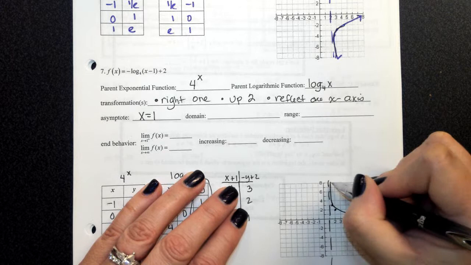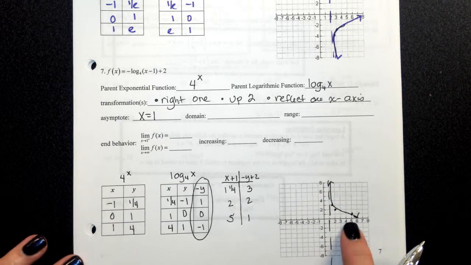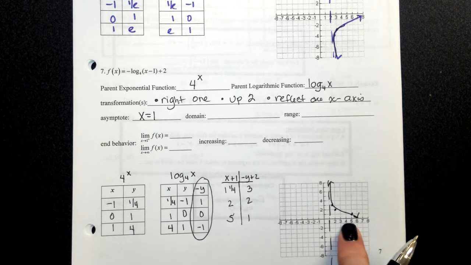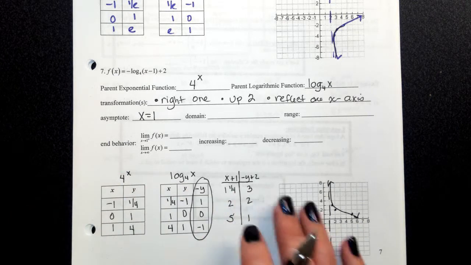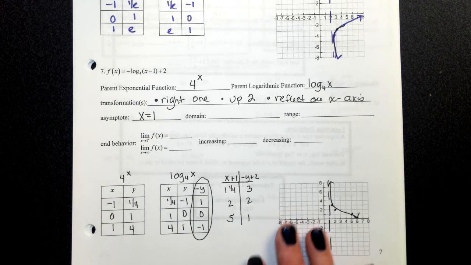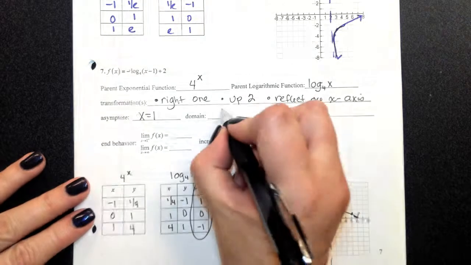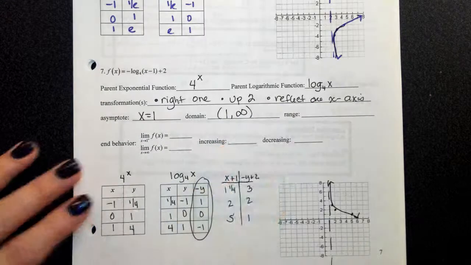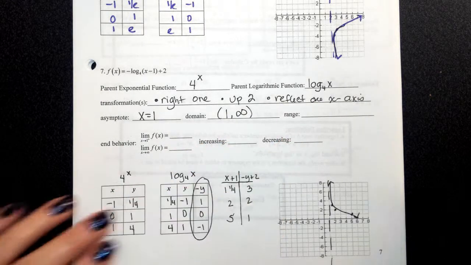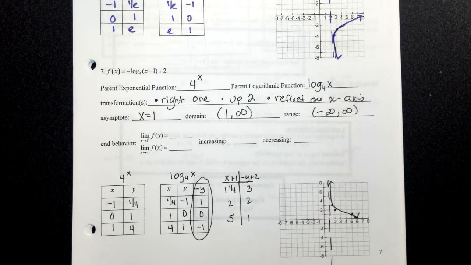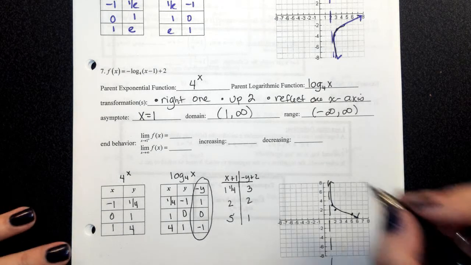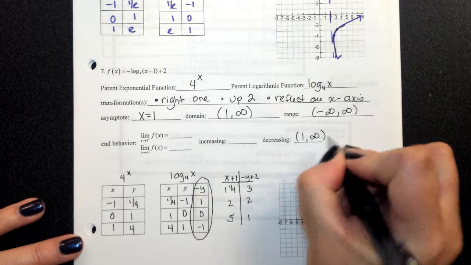So this is what a graph looks like of a log function that's reflected over the x-axis. What's the domain going to be for this? 1 to infinity. Range is going to be all real numbers. Now, what's happening with this function? Is it increasing or decreasing? Decreasing, and it's decreasing from my x values of 1 to infinity.